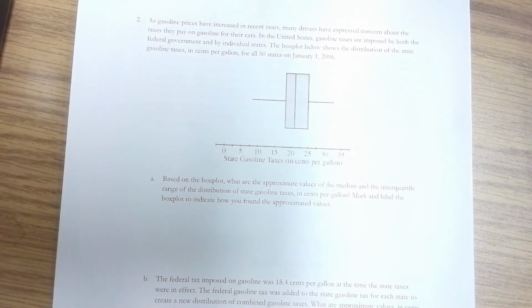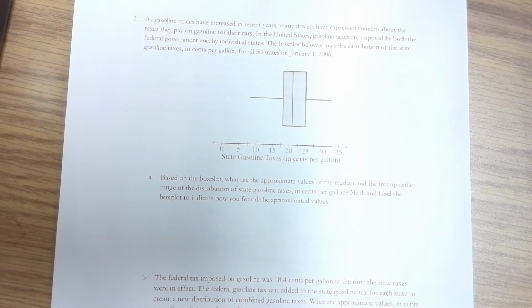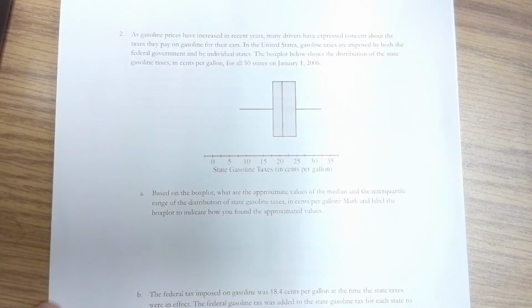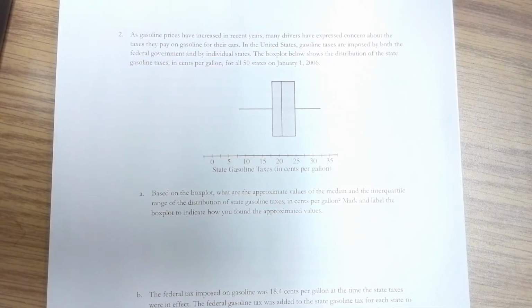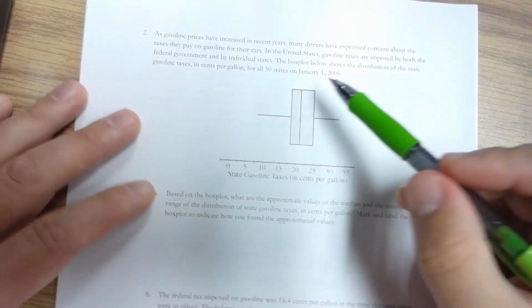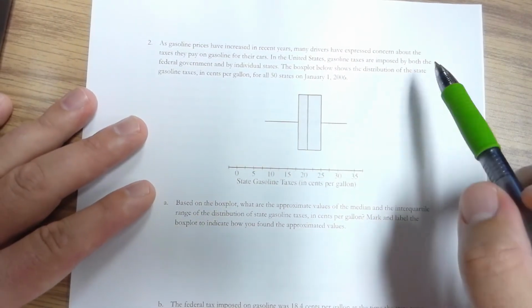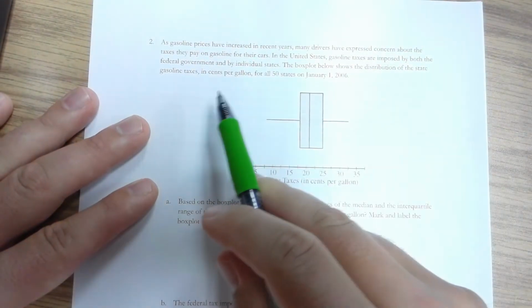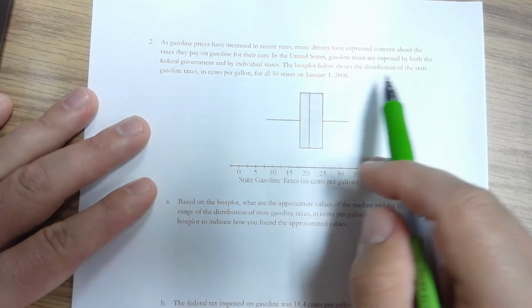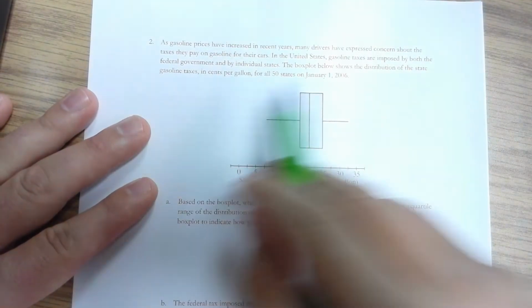On number 2, here we go. It's about this gas tax problem, where gasoline prices have increased in recent years. Many drivers have expressed concern about the taxes they pay on gas. So in the U.S., gas taxes are imposed by both the federal and the state.